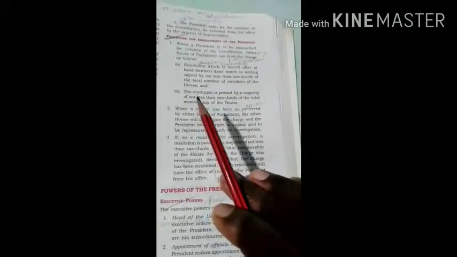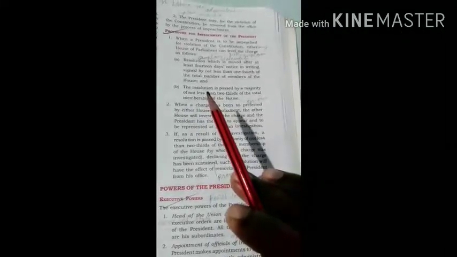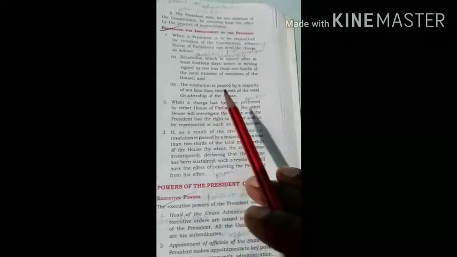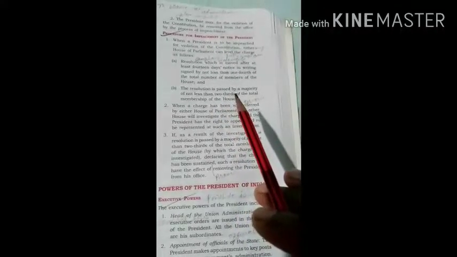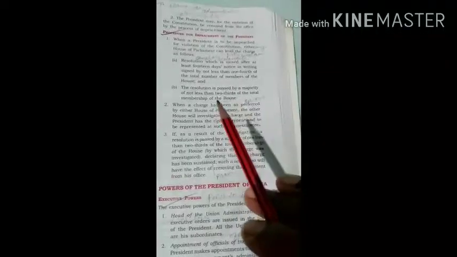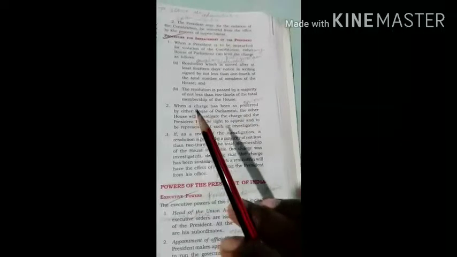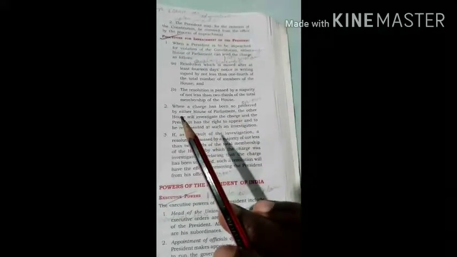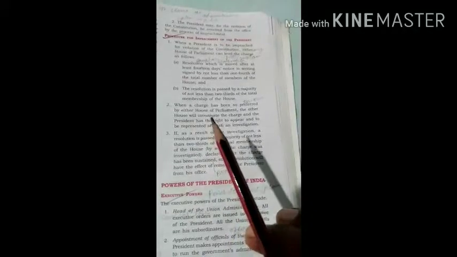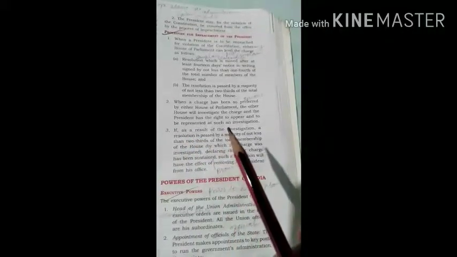B, the resolution is passed by a majority of not less than 2/3 of the total members of the house. And the resolution, let us say the complaint which has arisen in both the houses, must be passed by the majority of not less than 2/3 of the total membership of the house. Number 2, when a charge has been so preferred, when the case or the issue has been so serious, then by either house of the parliament, the other house will investigate the charge, and the president has the right to appear and to be represented at such an investigation.